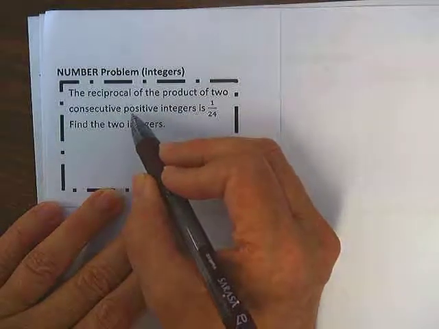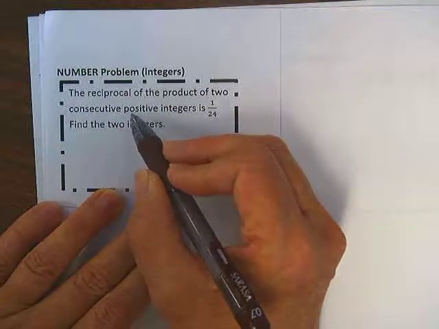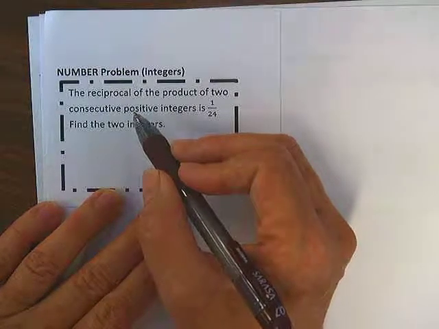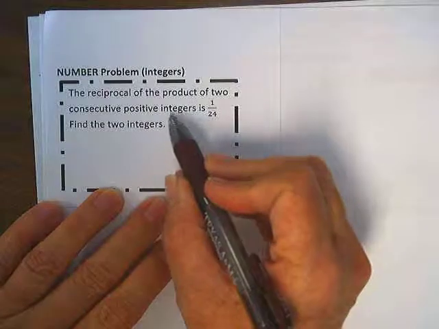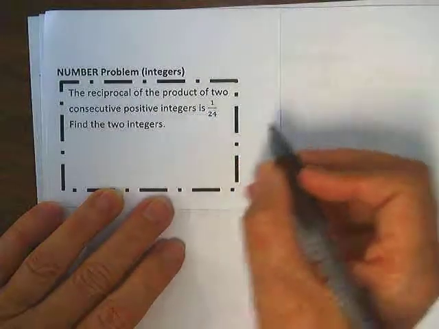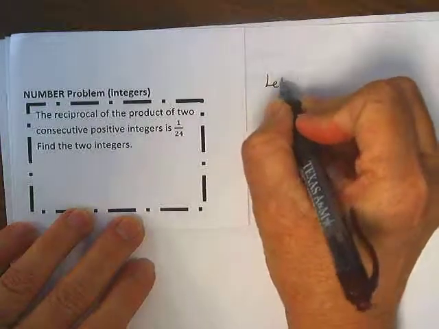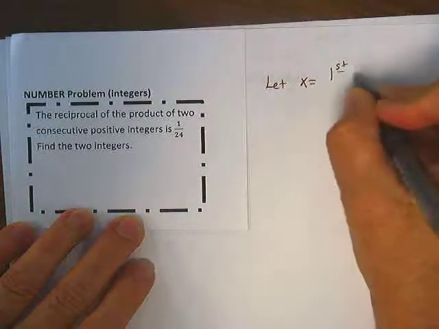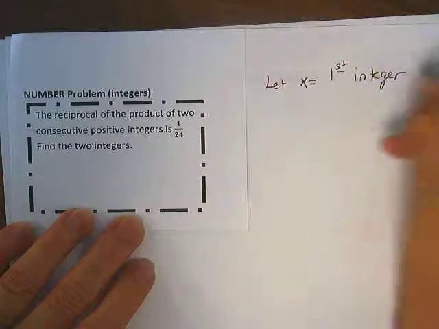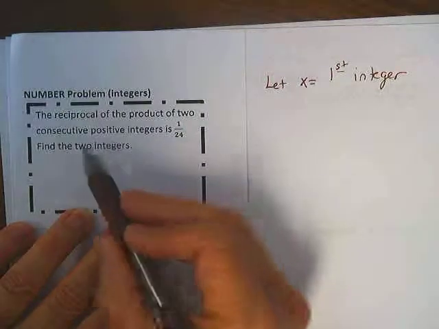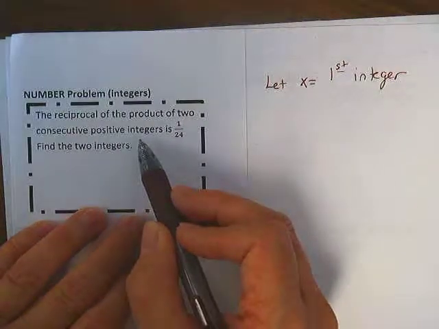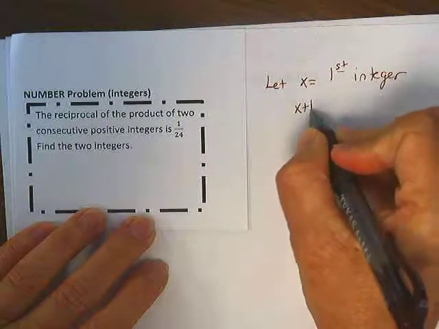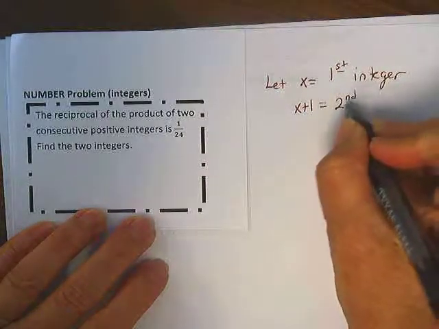Consecutive, those are numbers that come right after each other. So 1 and 2 are consecutive numbers. 93 and 94 are consecutive numbers. And they're integers, so they're whole numbers. So let's let x equal our first integer. In that case, the consecutive integer, the one that comes after this, would be x plus 1 equals our second integer.